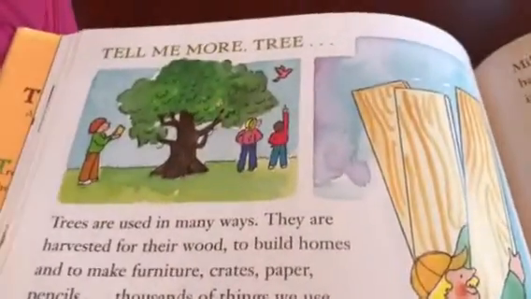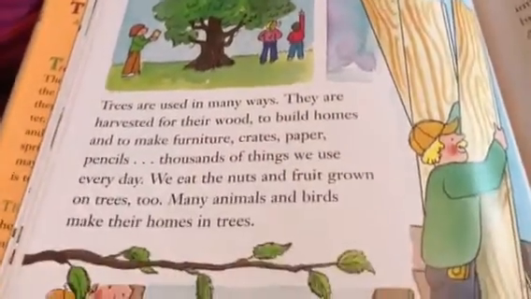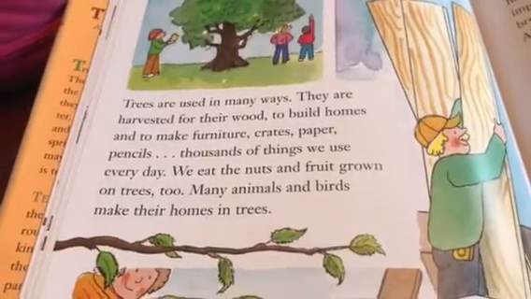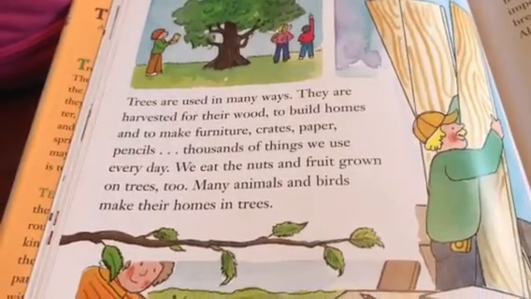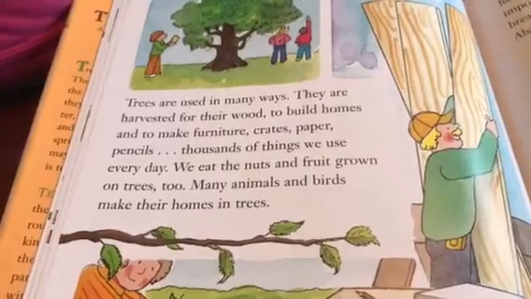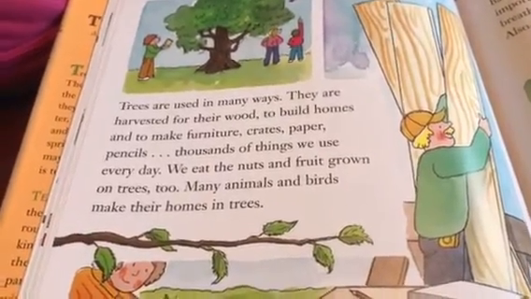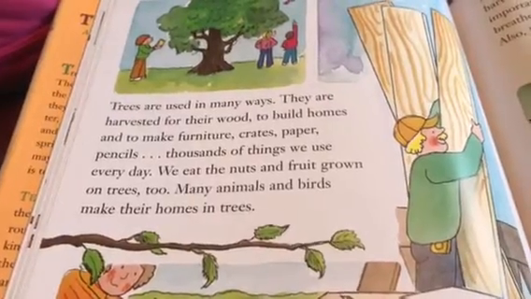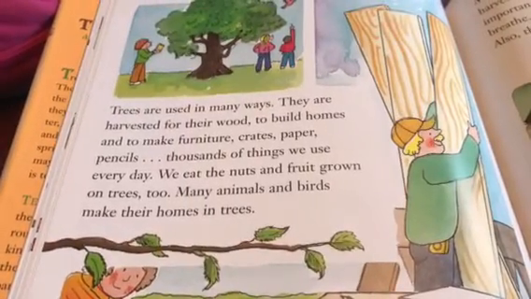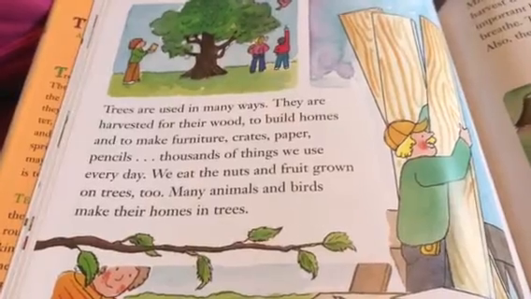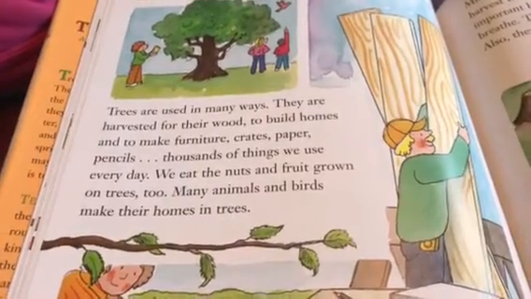Tell me more, tree. Trees are used in many ways. They are harvested for their wood to build homes and to make furniture, crates, paper, pencils, thousands of things we use every day. We eat the nuts and fruit grown on trees too. Many animals and birds make their homes in trees.